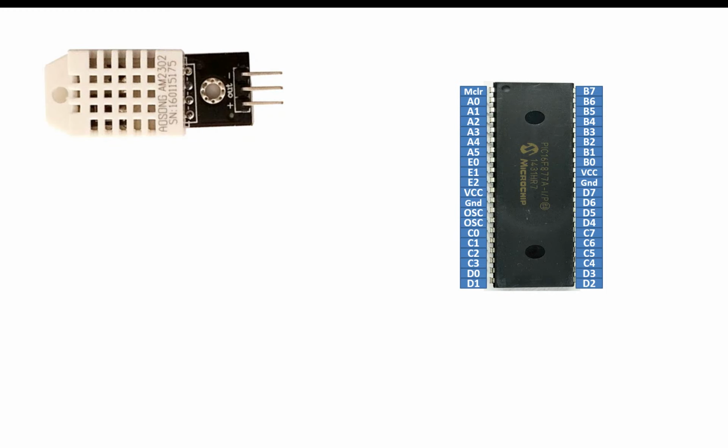So guys, as you can see, this over here is the PIC16F877A microcontroller having 40 pins. It's a DIP variant. It is also available in the SMD variant. You can use any other PIC as well depending upon the pins available. Now guys, on the left side is the DHT22 sensor. It is very easily available in the market.